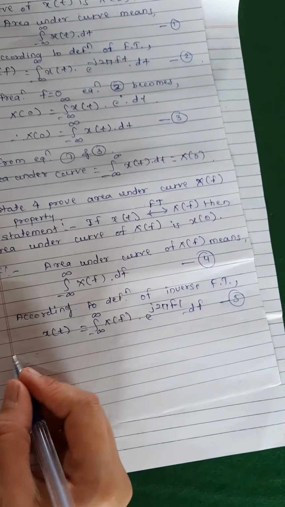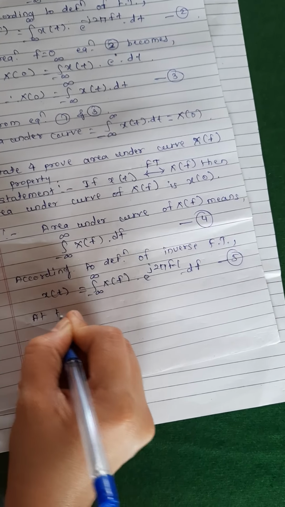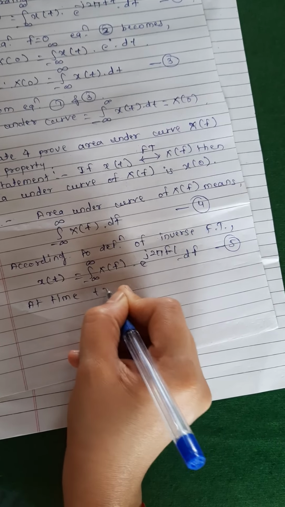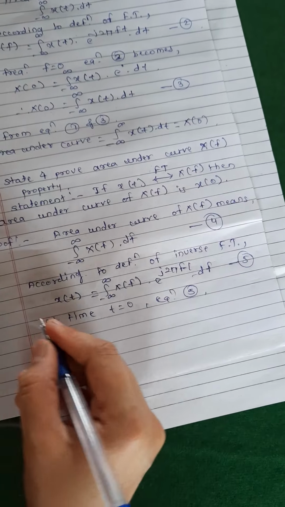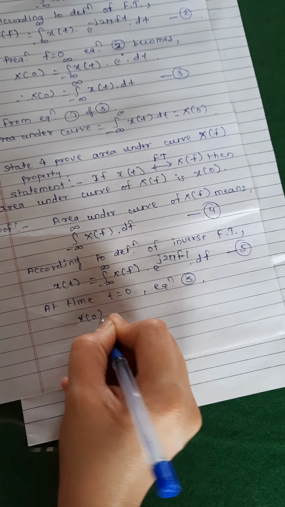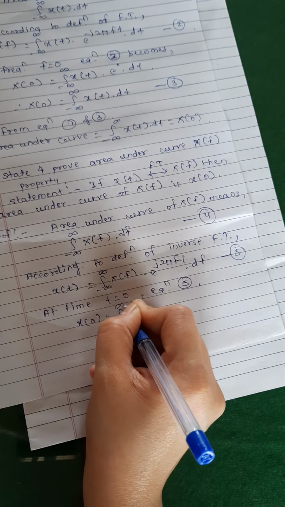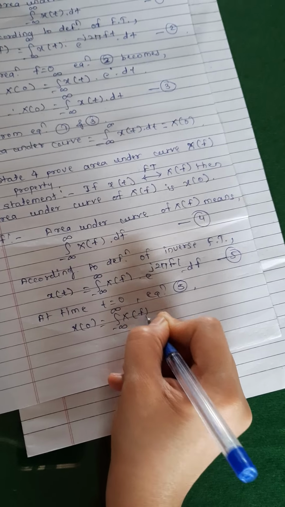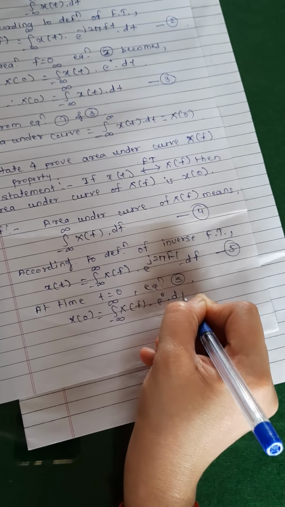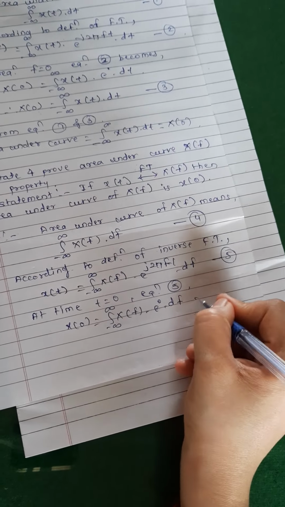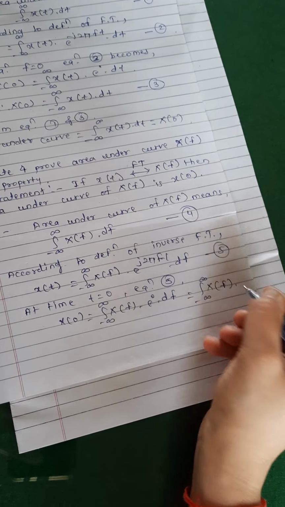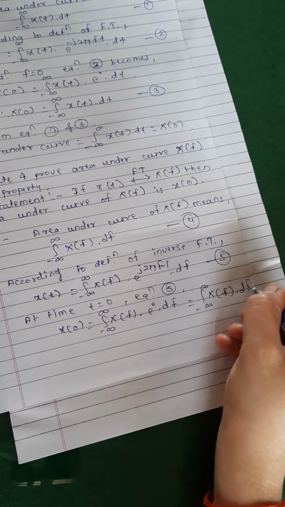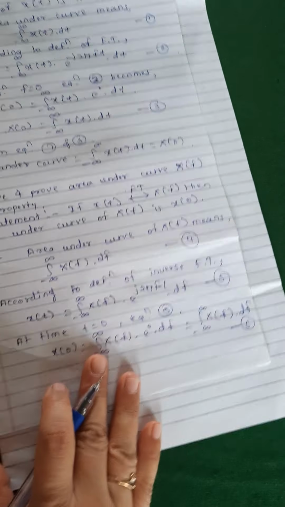Now at time t equal to 0, equation 5 becomes x of 0 equal to the integral from minus infinity to infinity of x of f e raised to 0 df. So it is equal to the integral from minus infinity to infinity of x of f, since e raised to 0 is 1. This is equation number 6.